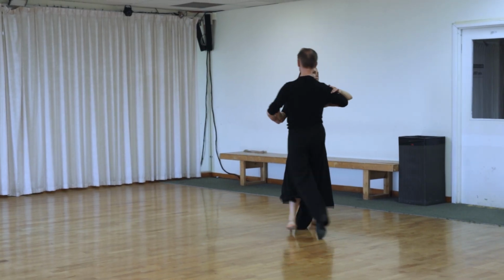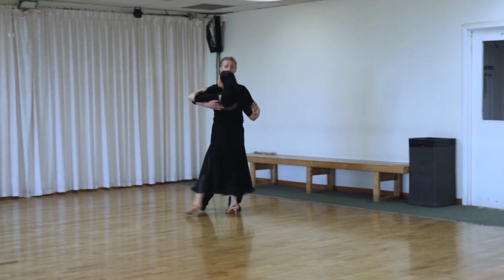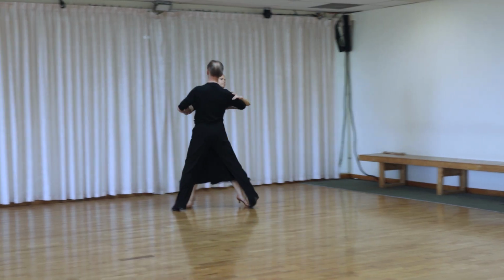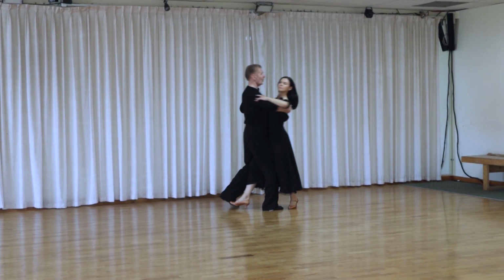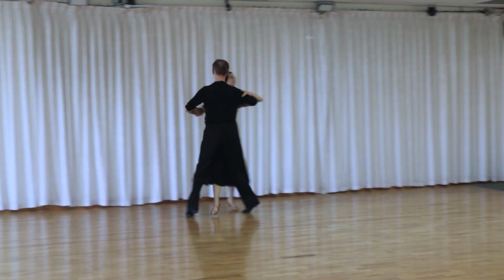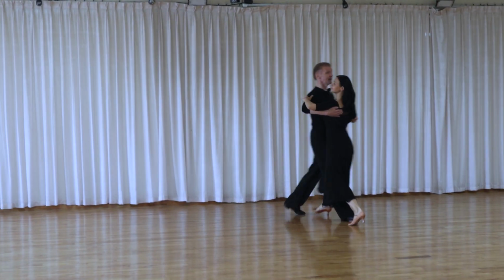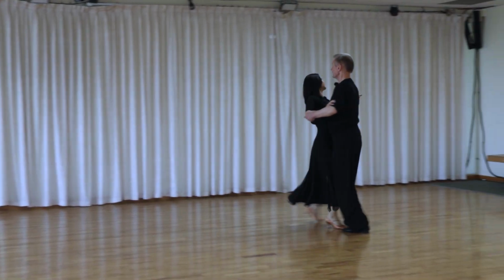And figure number 8, natural spin turn. And we're going to do 3 natural turns. And now we're going to do natural spin. 1, 2, 3, and continue with the natural turn again.